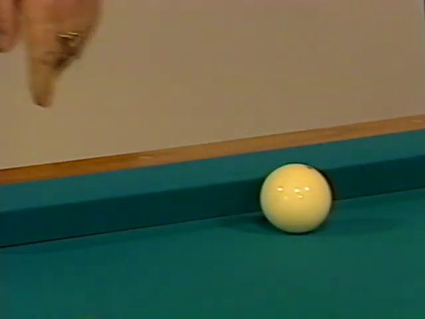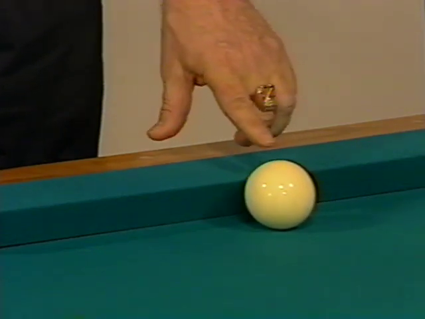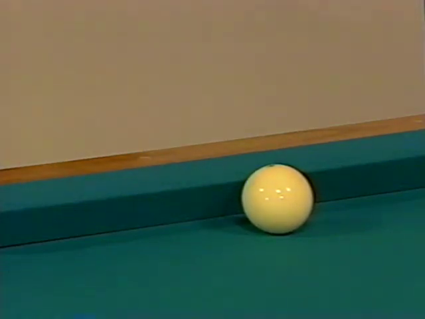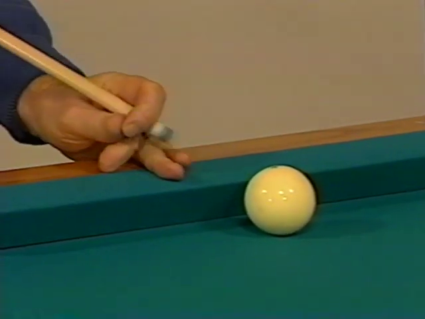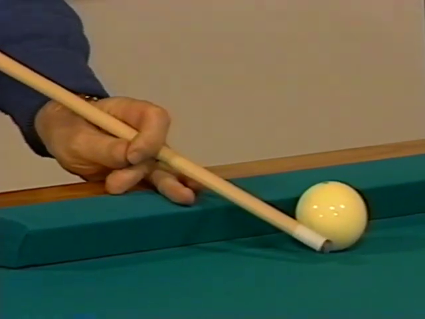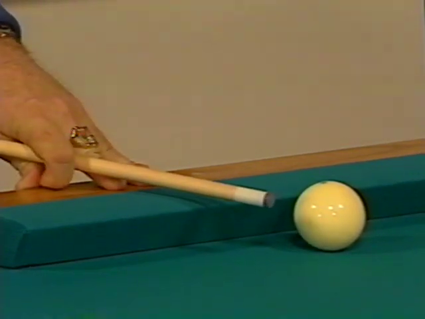One bridge that gives everybody problems is the bridge where the cue ball is 0 to 3 inches from the rail. Most people really butcher this bridge. They put the thumb under, they elevate the cue way up in the air, and now they're bounce aiming. They can't aim very straight.